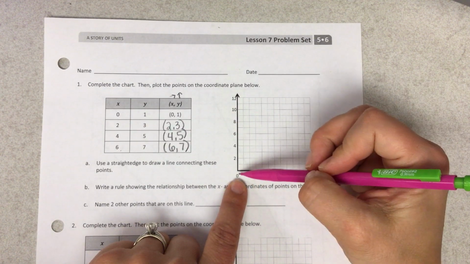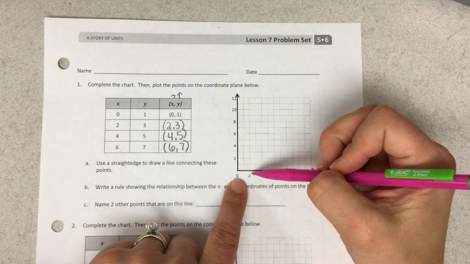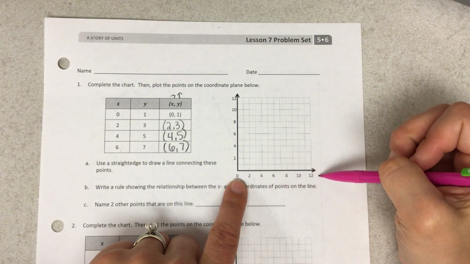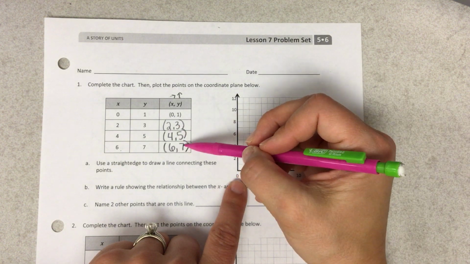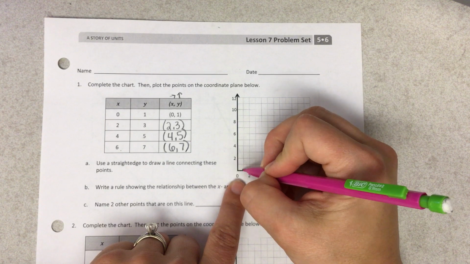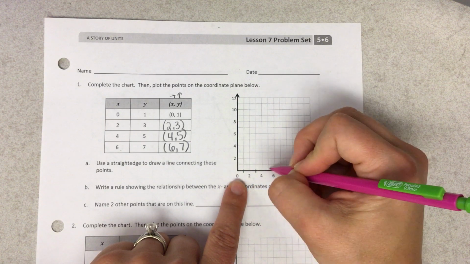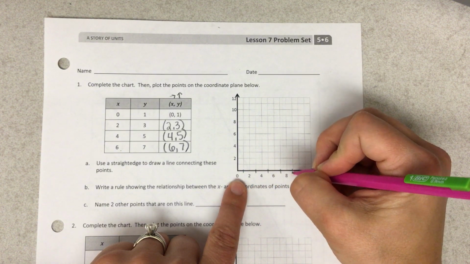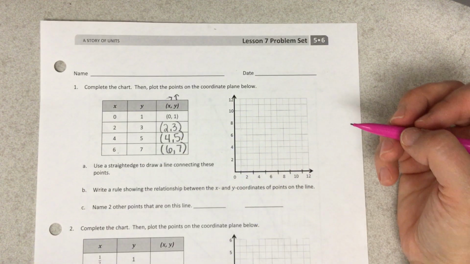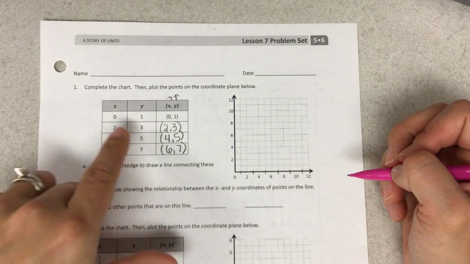When I do this, I notice that it goes 2, 4, 6, 8, 10, 12, but I do have some odd numbers in here. What I need to remember is that in between each of those numbers is where your odd numbers would be. We don't necessarily need to write them. It's just something that we would know.